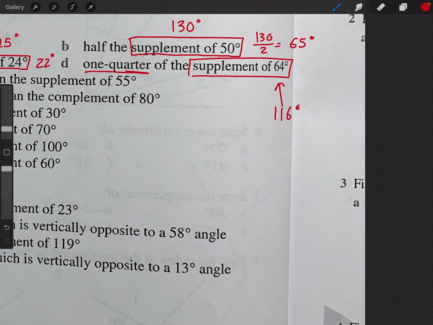Now it says 1/4 of this 116. So we take 116 and we divide it by 4. And here you got 11 divided by 4 will be 2. That'll be 8, and then take away, you get a remainder of 3, and then bring the next number down. That'll be 36. 36 divided by 4 would be 9. So the answer to this one will be 29 degrees.